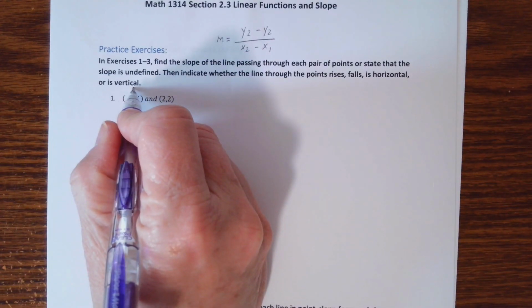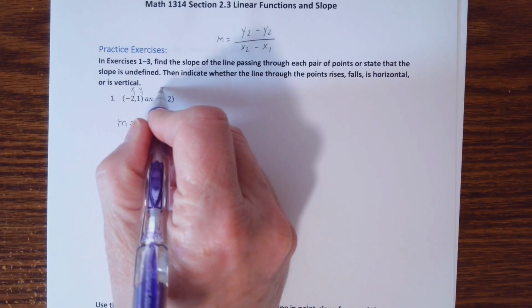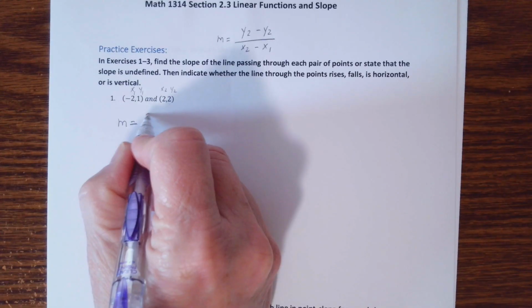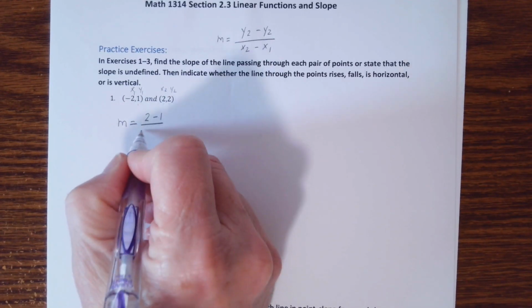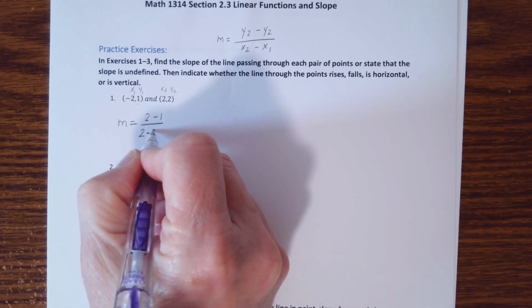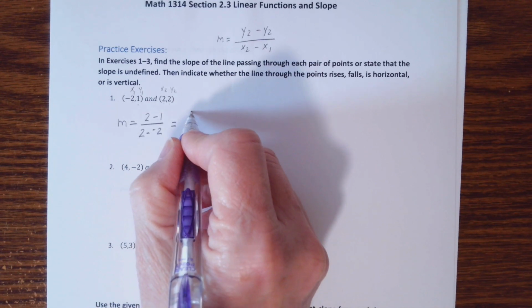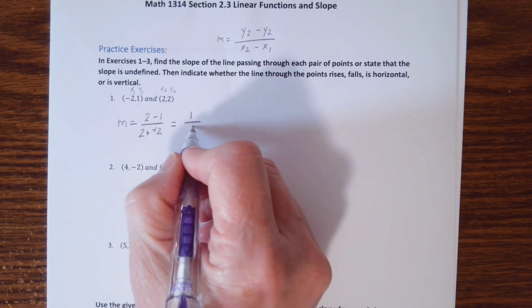And generally, this is the first point, x1, y1, x2, y2. So we'll start here and we'll go 2 minus 1 over 1 minus negative 2. So 2 minus 1 is 1. 2 negatives make a positive.